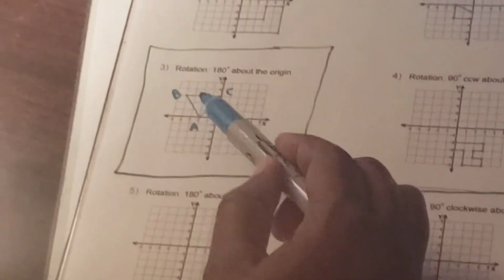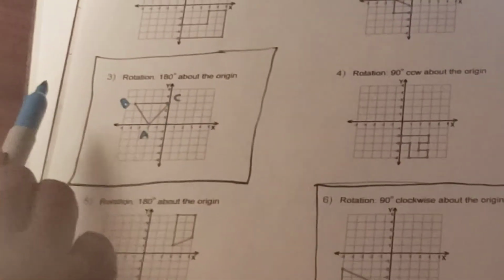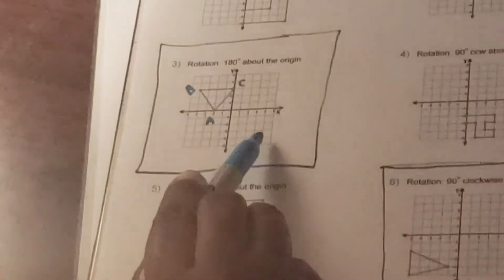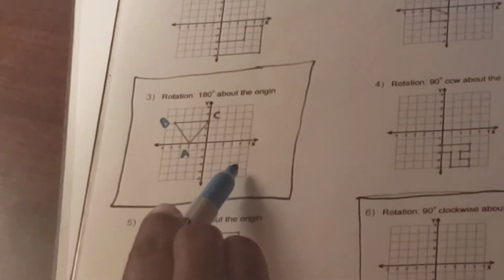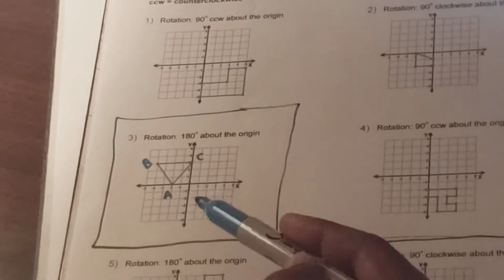So if I move 2 turns for 180 degrees, 1, 2, I'm going to land over here in quadrant 4. Or if I move 2 turns going clockwise, 1, 2, I'm also going to land in quadrant 4. So it doesn't matter if I move clockwise or counterclockwise. For 180 degrees, it will be the same. That is the only rule that's the same, whether you do clockwise or counterclockwise.